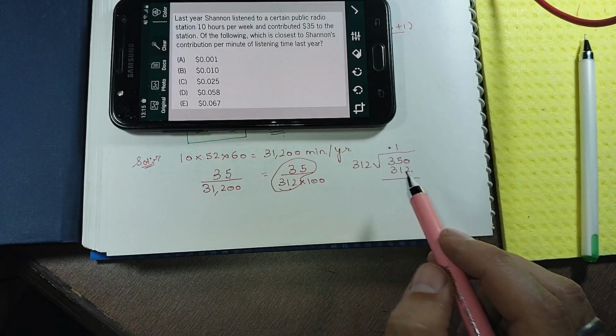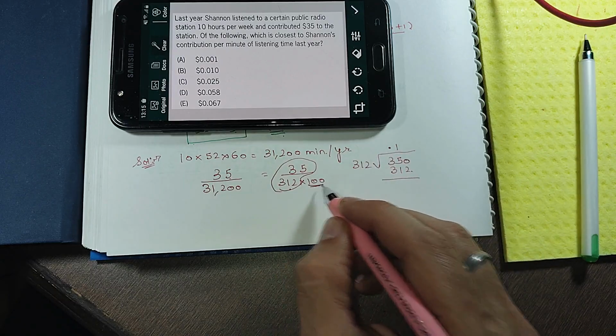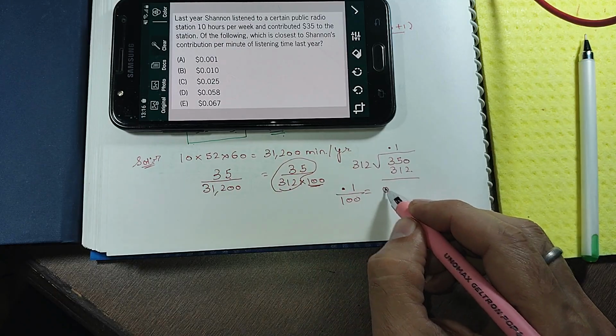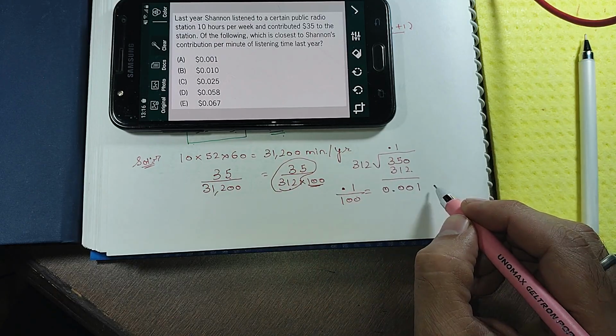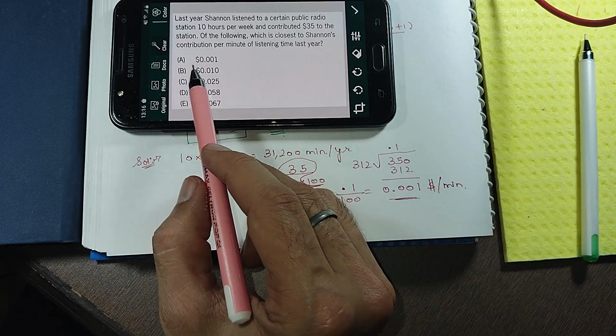So approximately it will be around about 0.1. So 0.1 divided by this 100. So this will be equal to $0.001 per minute is its contribution. So the right option will be option A.